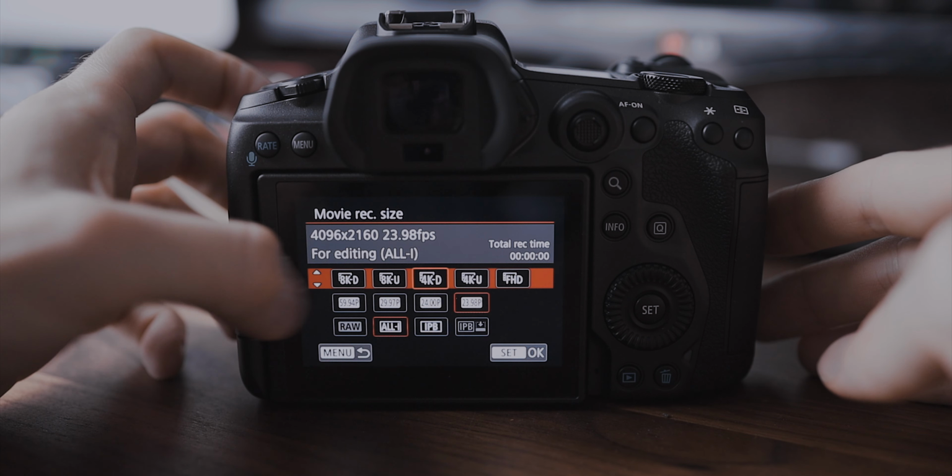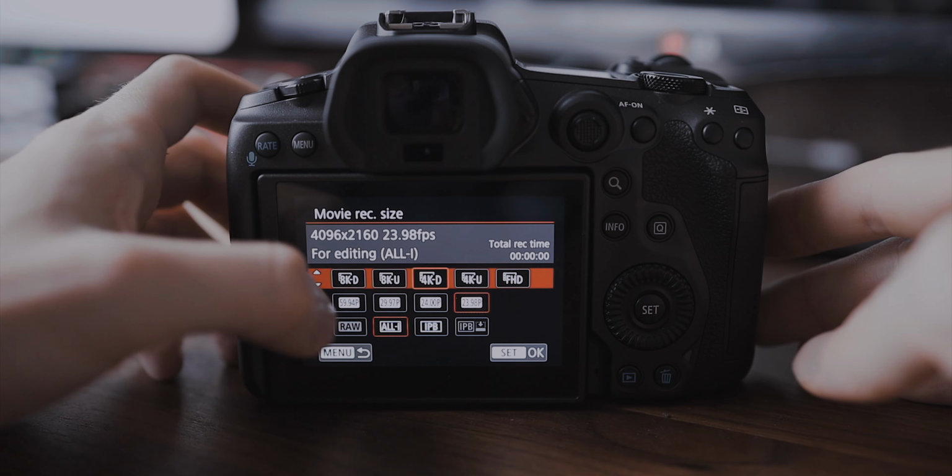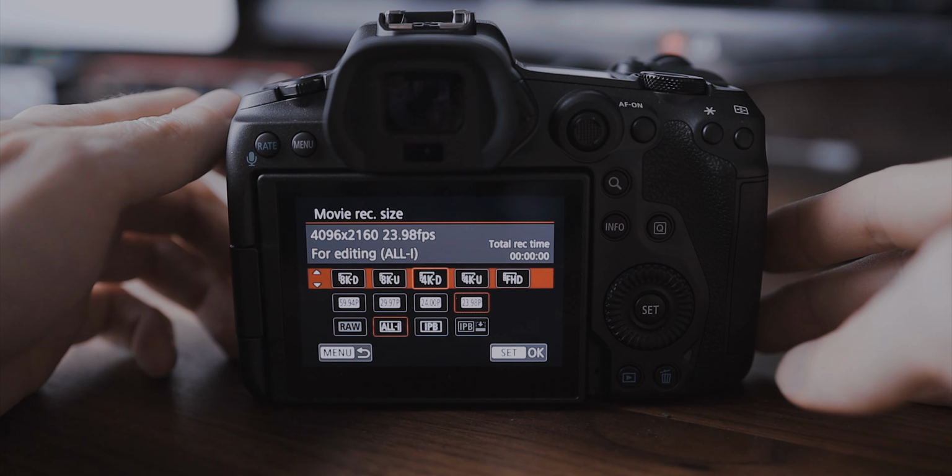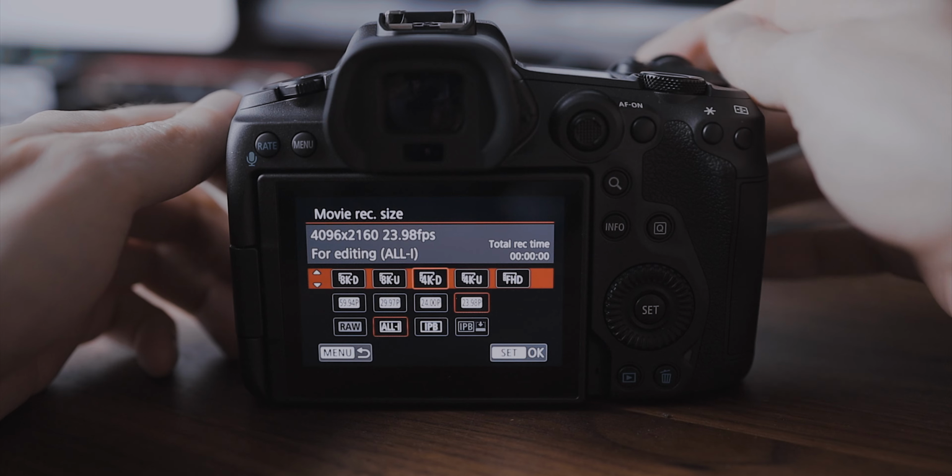In my opinion, these are actually really great recording options, and I definitely love to use them all. But I don't really understand why there isn't a 1080p 120 FPS option. I definitely would like to use it, but maybe Canon will fix that with an update later on. But yeah, if you want to record some slow-mo footage, you need to use the 4K 120 FPS option, or you need to use 60 FPS instead.